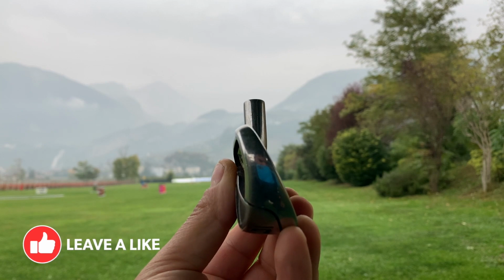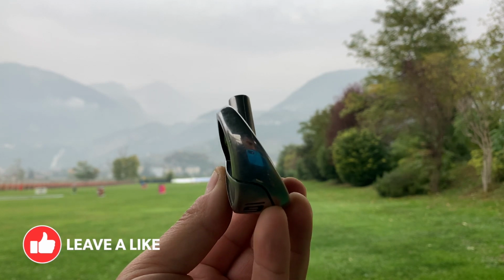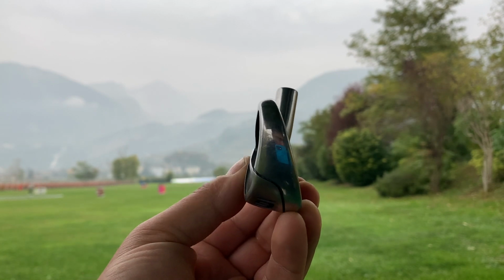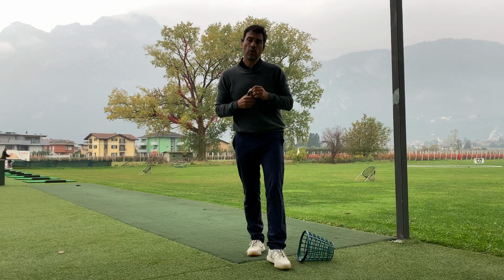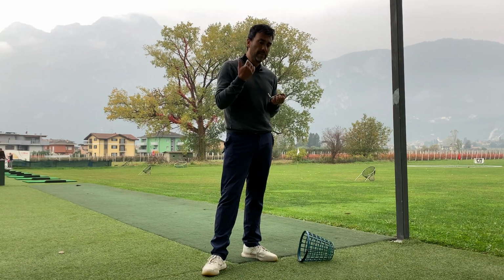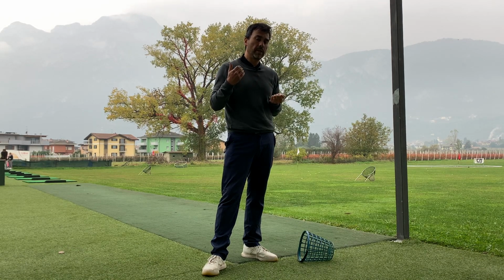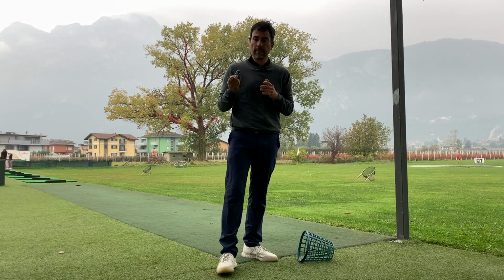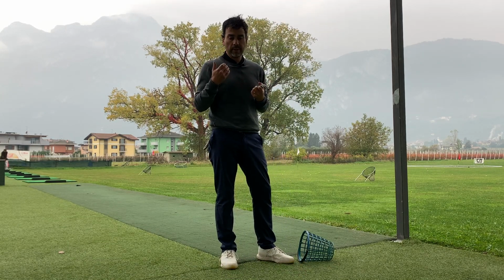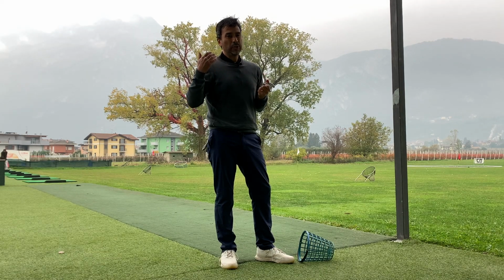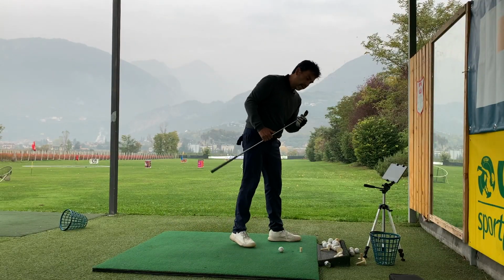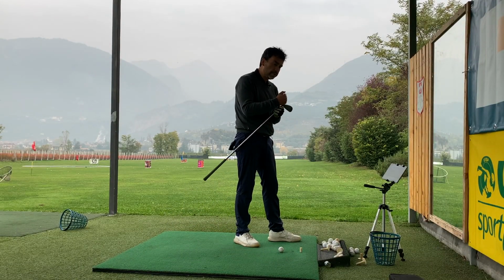In other words, dynamic loft is a number where you can find out whether you're de-lofting the club on impact or adding loft on impact. Simple as that. So how much lower do you want to have it? I did some research and it varies from 20 to 30% lower than what you have. My 7-iron is 30.5, that's the static loft. I'm looking for a dynamic loft of about 24 at the minimum, so you can go down to even 22.